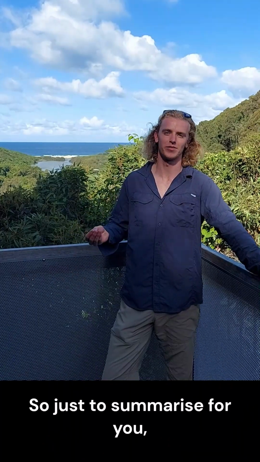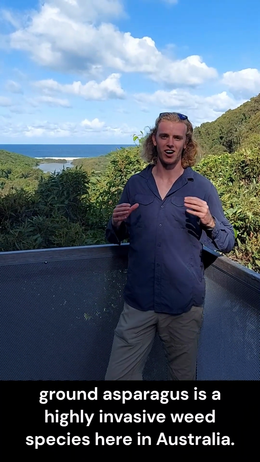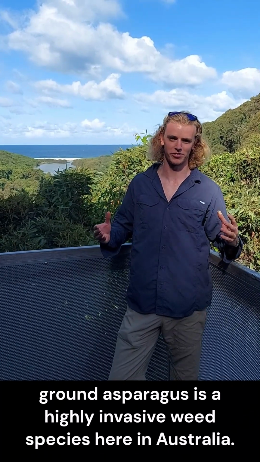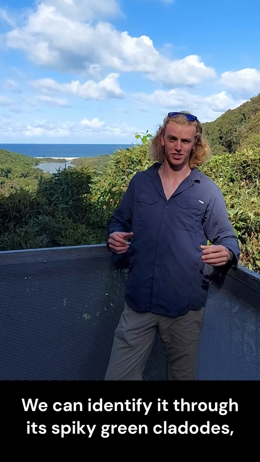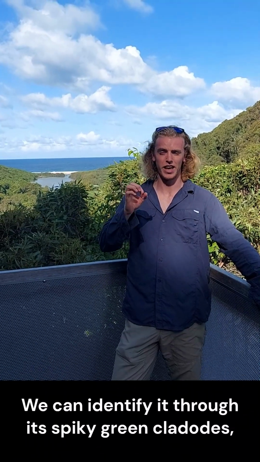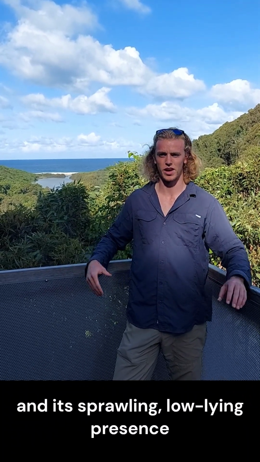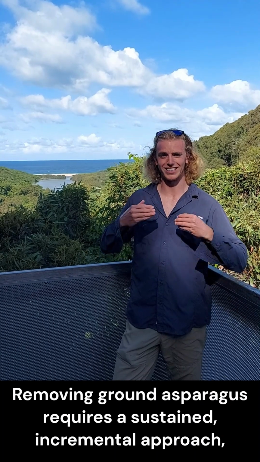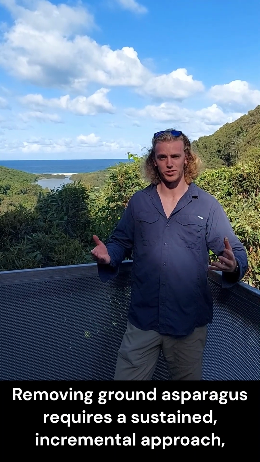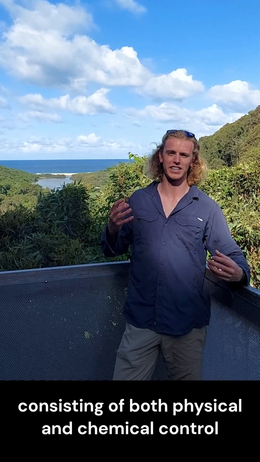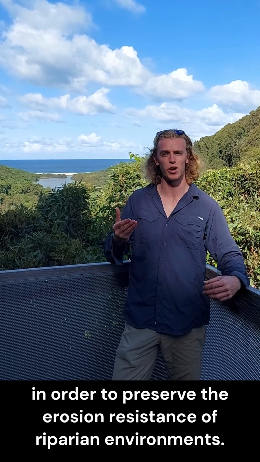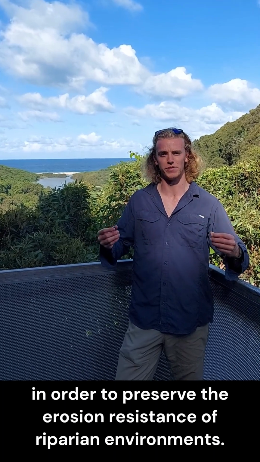So just to summarise for you, ground asparagus is a highly invasive weed species here in Australia. We can identify it through its spiky green cladodes, its berry-like fruit structure, and its sprawling low-lying presence. Removing ground asparagus requires a sustained incremental approach consisting of both physical and chemical control in order to preserve the erosion resistance of riparian environments.